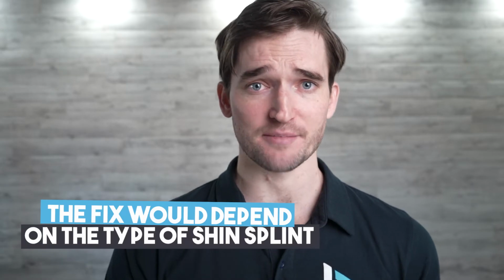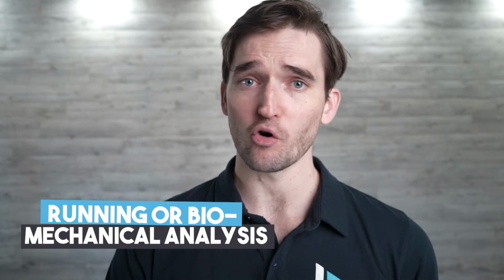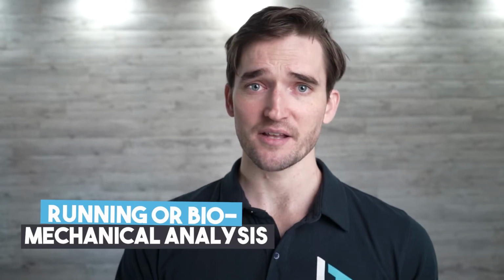Okay, so now that we know that there can be many different causes for what we call shin splints, it makes sense that the fix will depend on the type of shin splints that you have. For example, if you have medial tibial stress syndrome, then you might benefit from a running or biomechanical analysis to help uncover factors that will help reduce the load on your shin bone. There are also some stretches that you can do that we'll share with you in a moment.